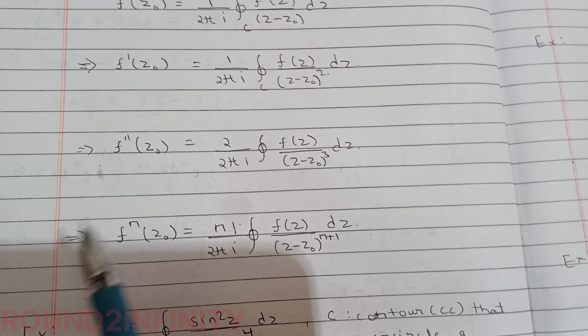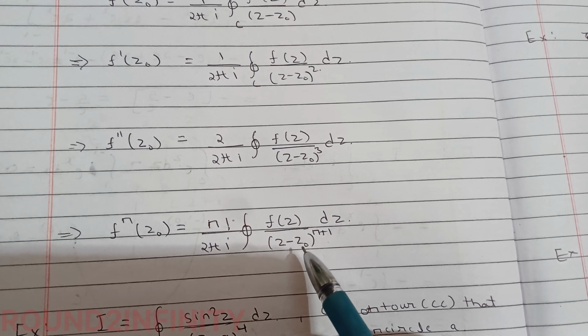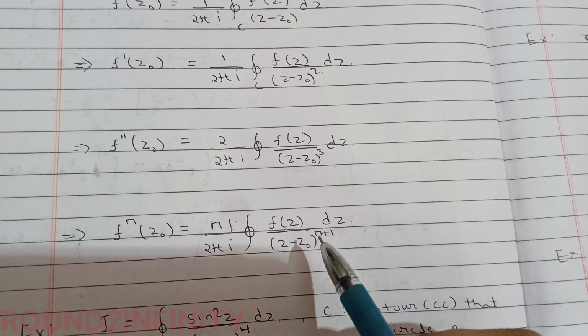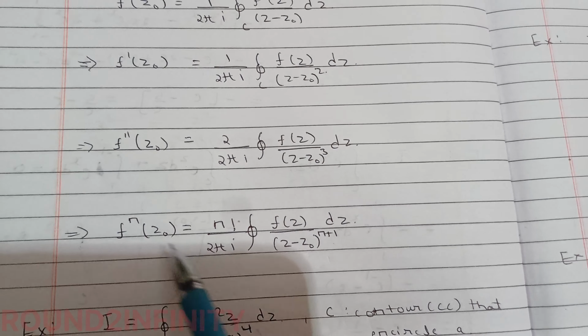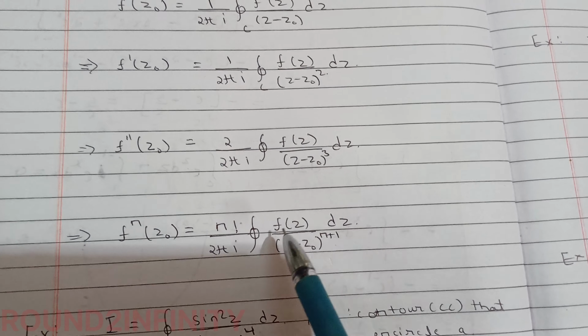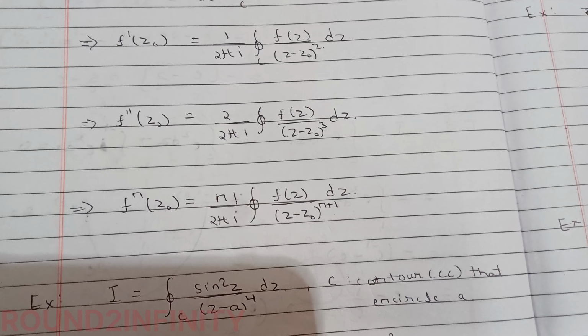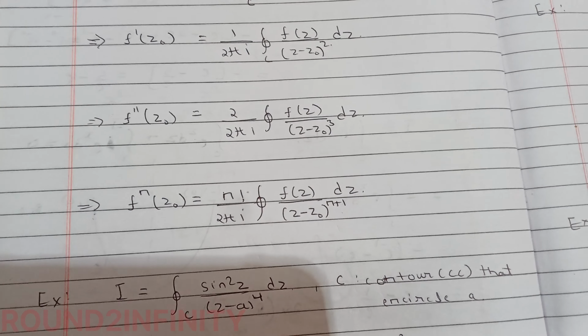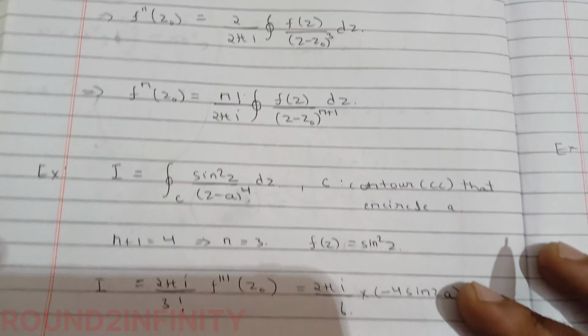Now see how very useful this formula is. If you do not have just z minus z0 but some power 3, 4, 5, then you can find this integral using differentiation. The 2 pi i will go here divided by n factorial, so you can find the value of an integral which you can't find directly from the Cauchy integral formula. Now you can find it using this derivative formula. How? Let's see some examples.